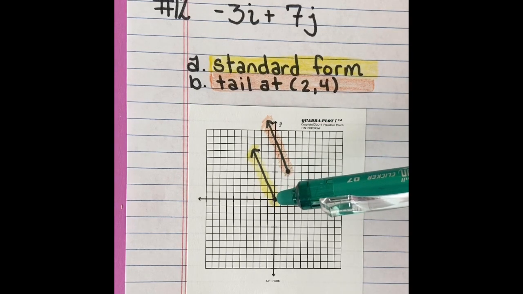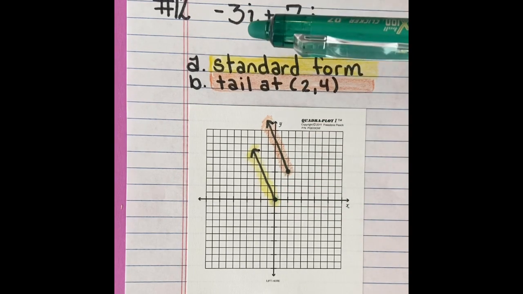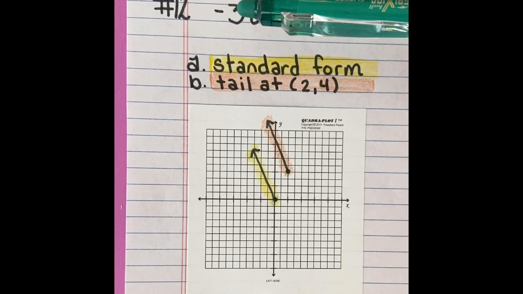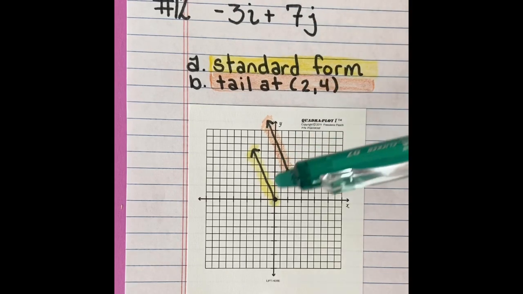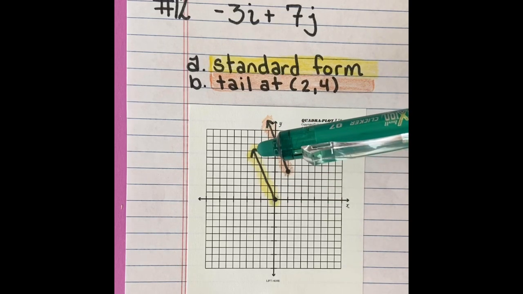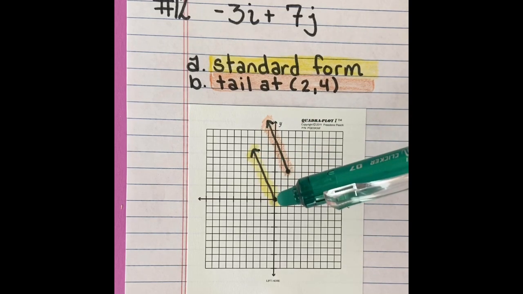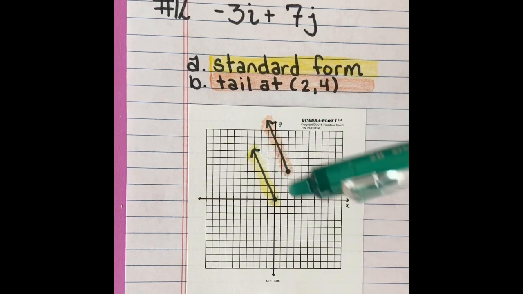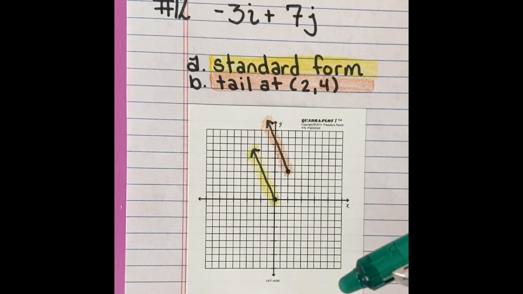So I went to the origin, and then from that point, we want to move left 3, up 7. So moving left 3, up 7, I put an arrow in that location and connect the tail to the head, and we have graphed the vector in standard form.